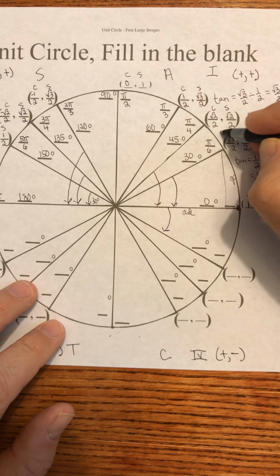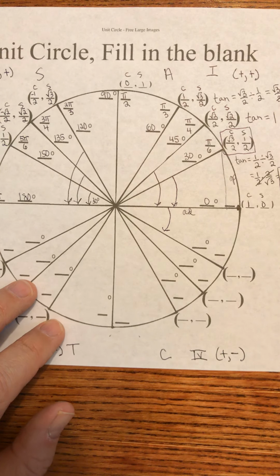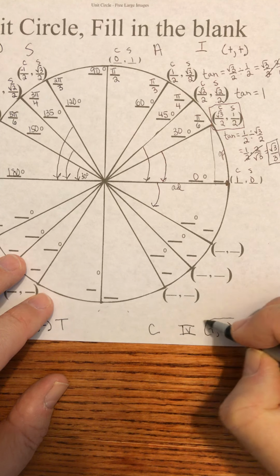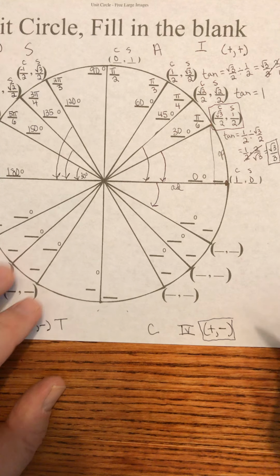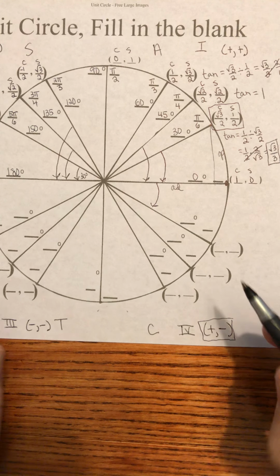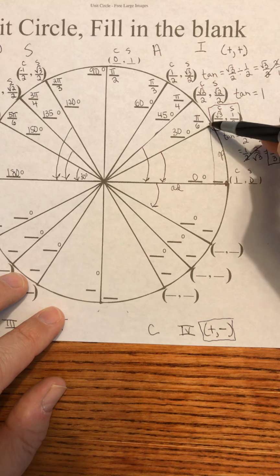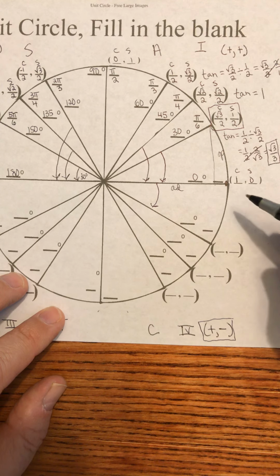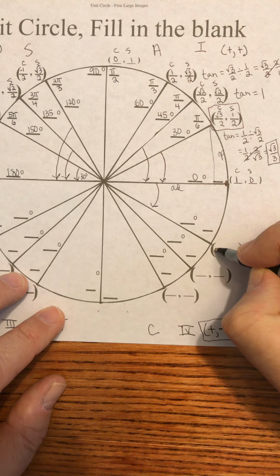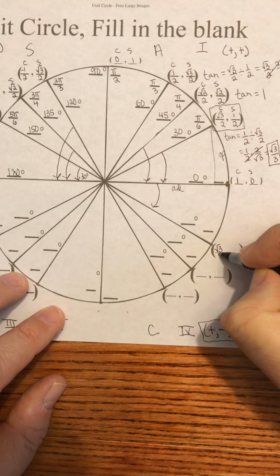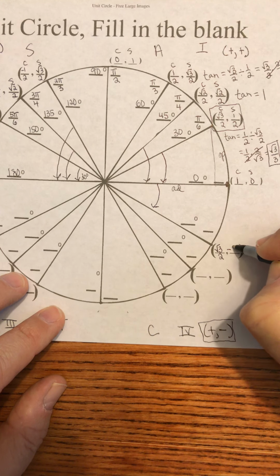So I can use this ordered pair, knowing one simple thing, that everything in quadrant 4, the x is positive and the y is negative. So I can take this ordered pair, put it down here, because they're both 30 degrees away from the x-axis, just change my y to a negative.